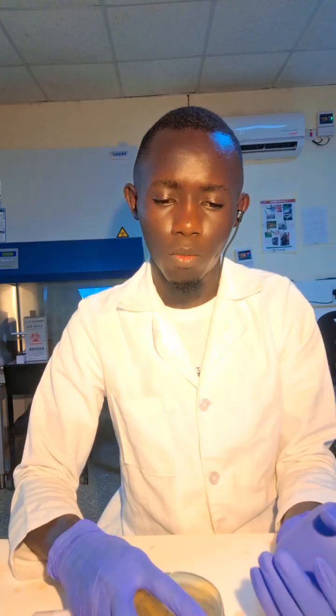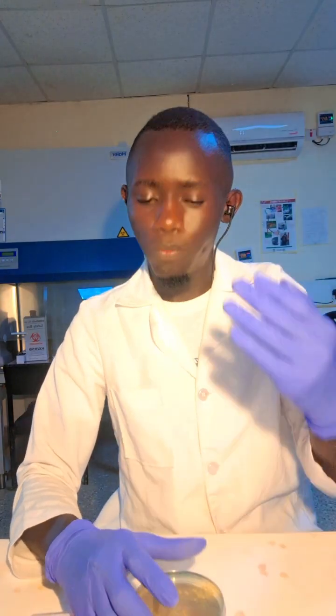After that principle, now I'm going to show different types of streaking and also explain the different types and the way we are supposed to streak them. The first method of streaking, we have four methods. The first is the quadrant streaking method. The second is continuous streaking. The third is the zigzag streaking method. The fourth is called the radiant streaking method.